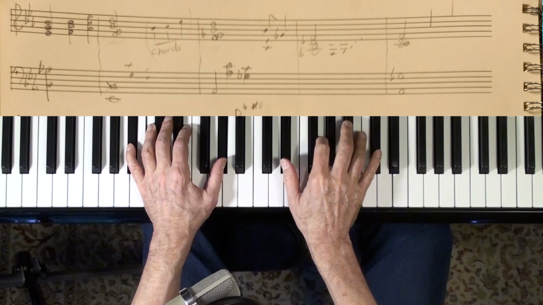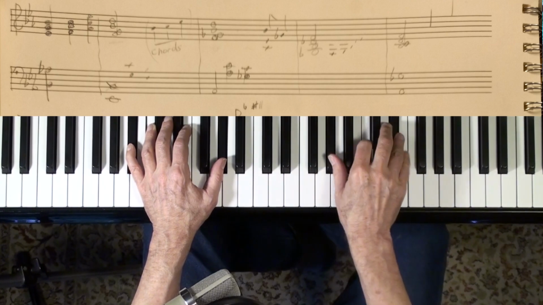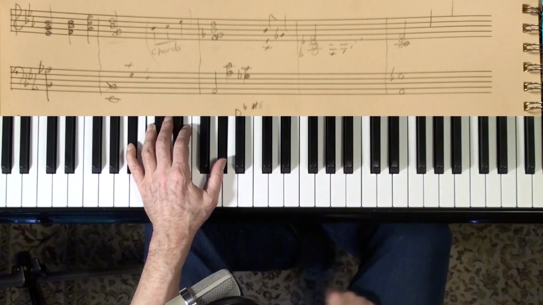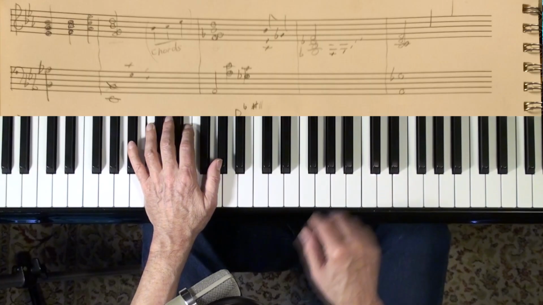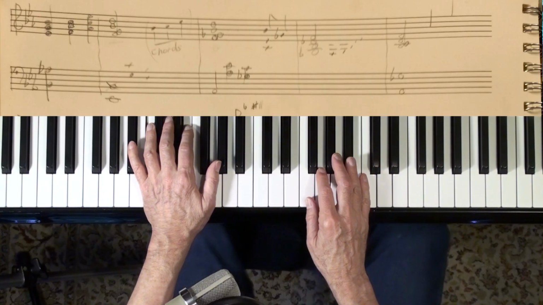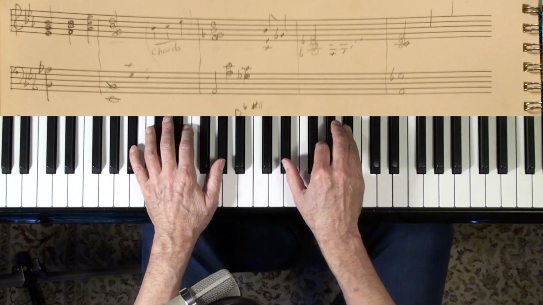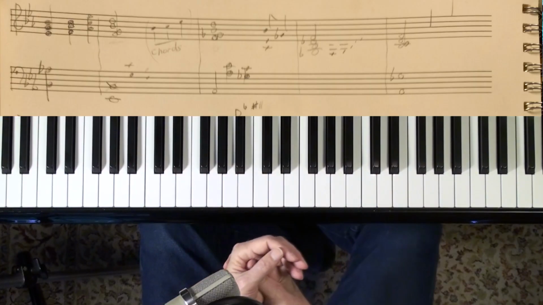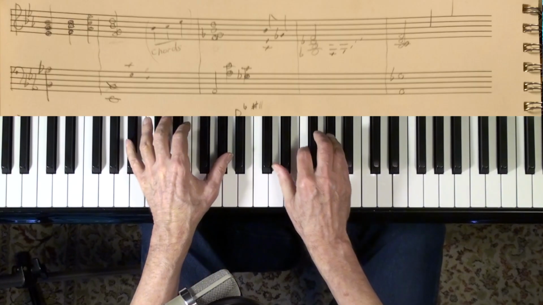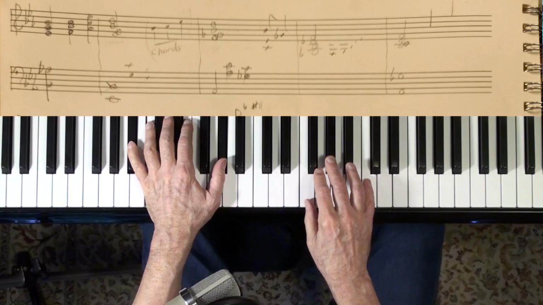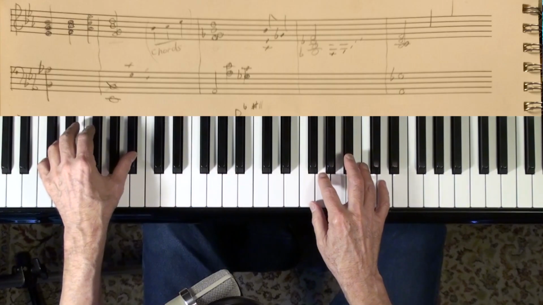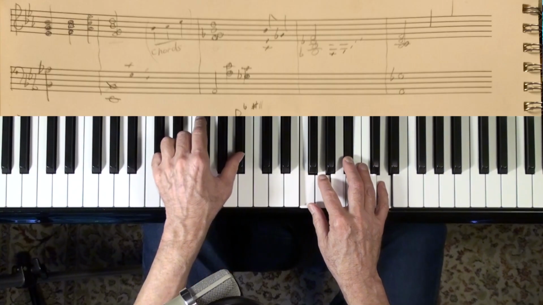I just like the sound of triads. The great pianist Bill Evans would do things like that from time to time, and I've been listening to him a lot. So let me take just a few seconds while I'm messing around with this arrangement to give you a few words of advice. All right?